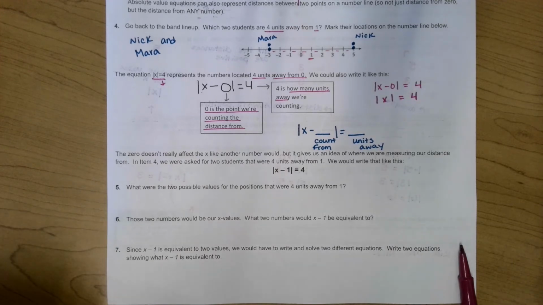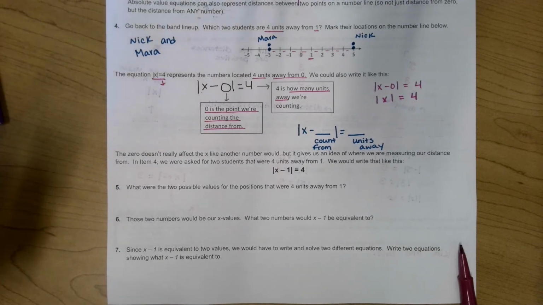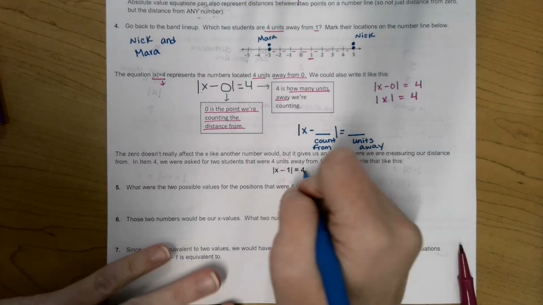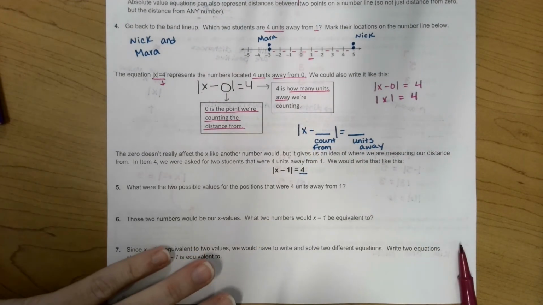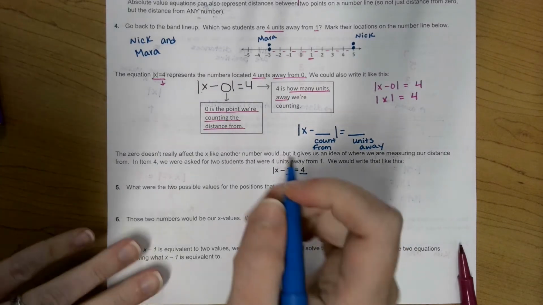So in item 4, right up here, we were asked to find 2 students that were 4 units away from 1. So we would write that like this. We're looking for 4 units away from 1. So what were the 2 possible values for the positions that were 4 units away from 1?